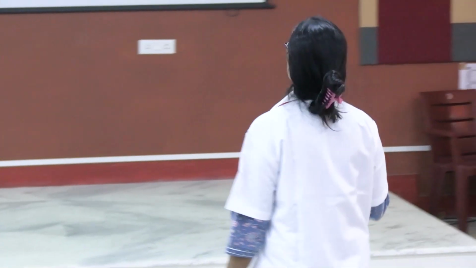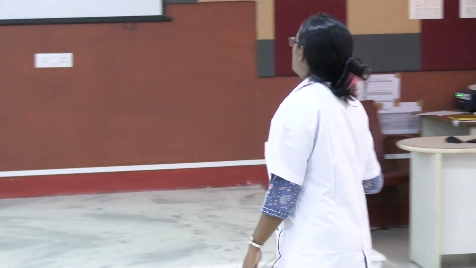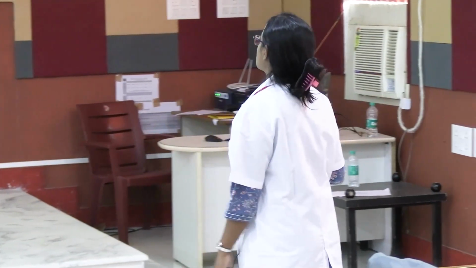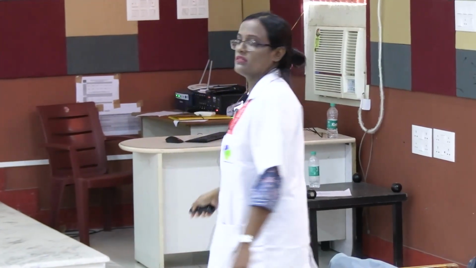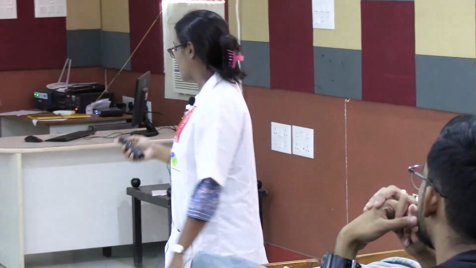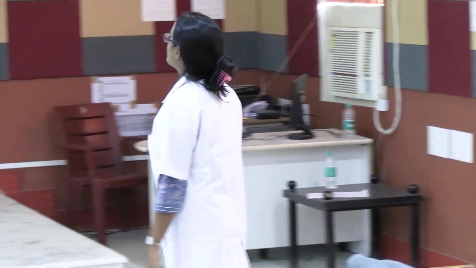First do the basic investigations. If there is any problem, treat that. If these first level investigations are normal, go for the second. If the second level is normal, then go for the third. So this is about investigations.